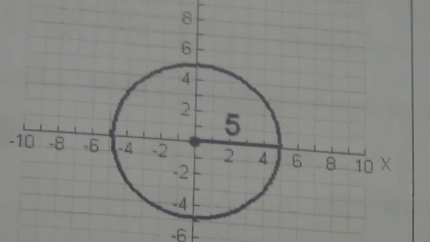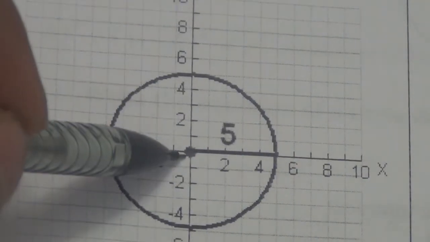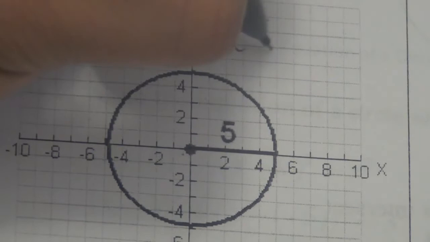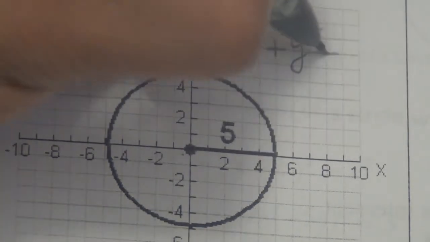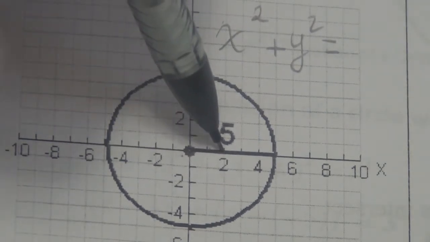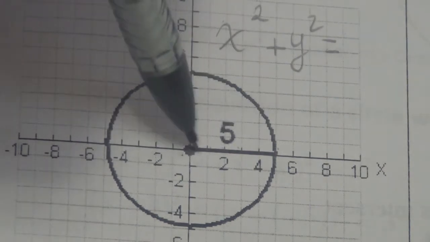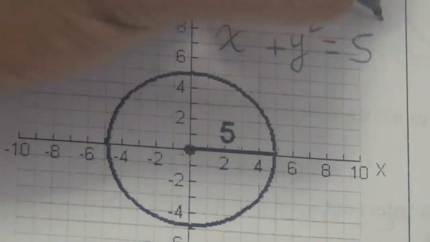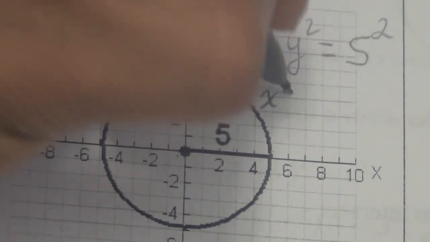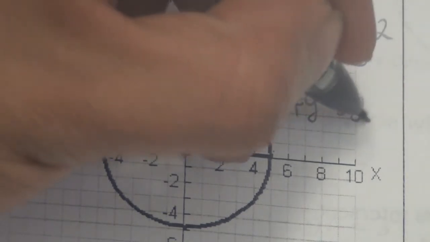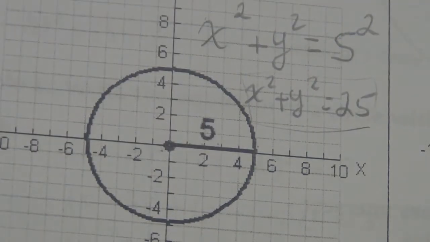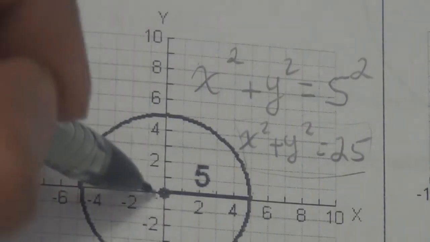So let's take a look at this circle right here. This circle has a center at 0, 0, okay? So the equation would be x squared plus y squared equaling the radius squared. What is the radius? The radius is 1, 2, 3, 4, 5. 5 units, so the radius is 5. So this is 5 squared. You understand that? Okay then. Now when I rewrite it, I'm gonna write x squared plus y squared equal to 25. And that will be my equation of the circle. That is when the center is at 0, 0.